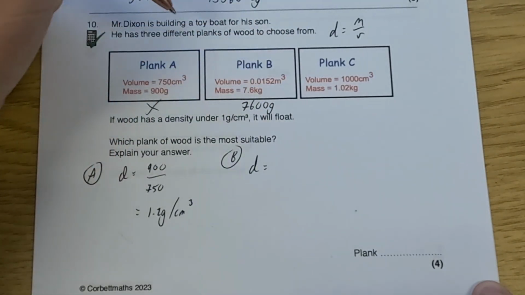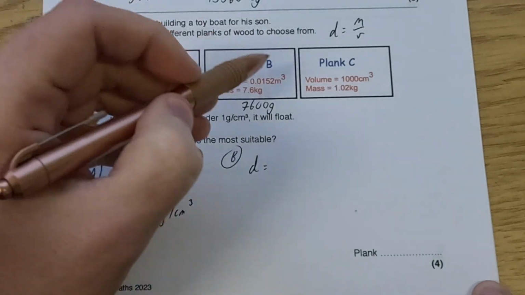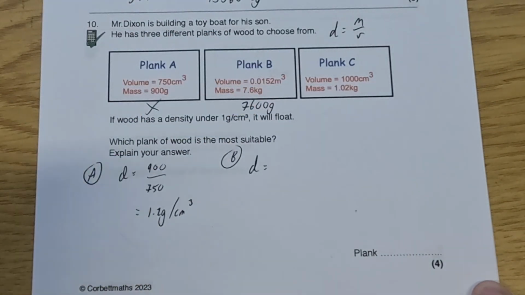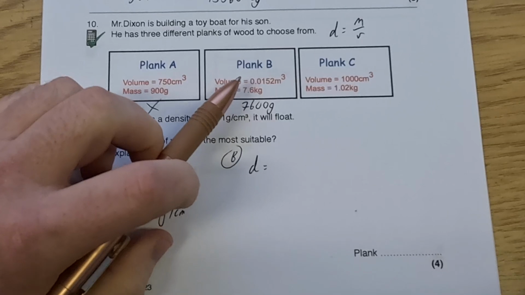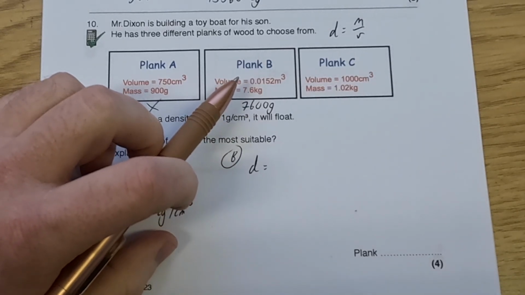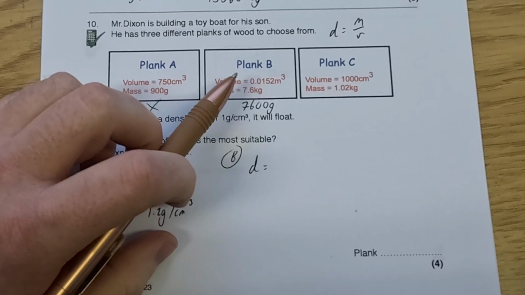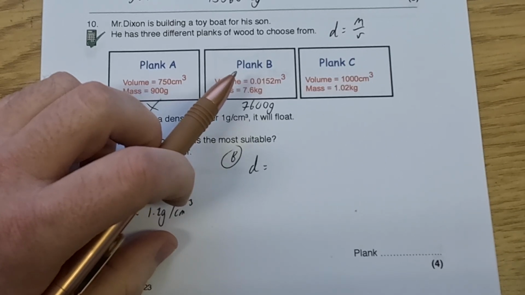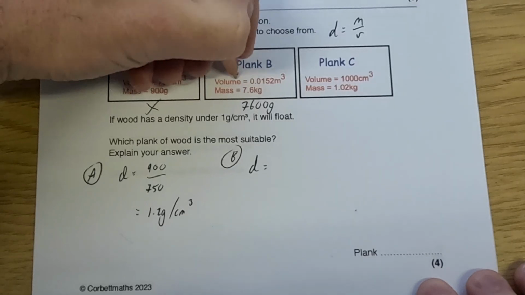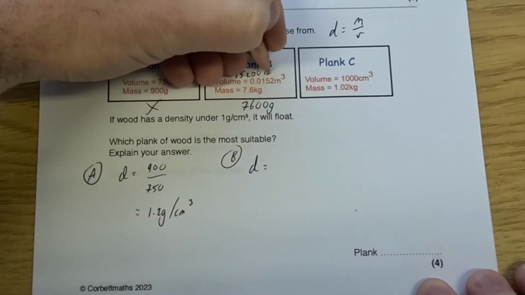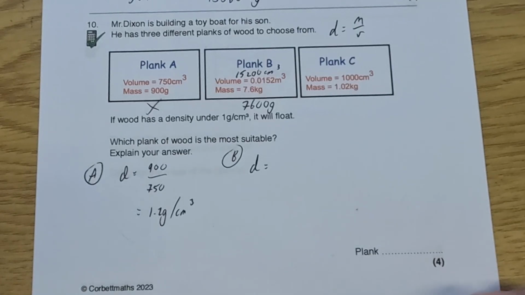Let's find the volume. So we looked at this earlier on in the video. To change from meters cubed to centimeters cubed, you multiply by 1,000,000, because you multiply by 100 and by 100 and by 100 again, because each of the 3, the length, the width and the height, whenever you convert them from meters to centimeters, you multiply by 100. So if we take this 0.0152, you can multiply by 100, 100 and 100 again, or you can just multiply by 1,000,000 in one go, and that gives you an answer of 15,200 centimeters cubed. So that's the volume of that plank B.